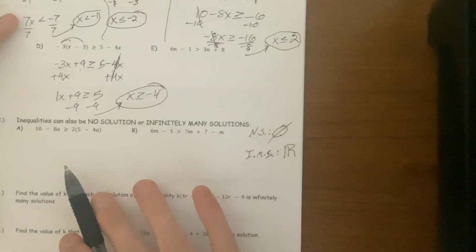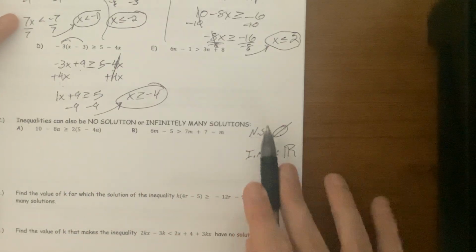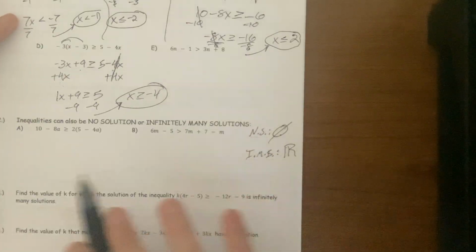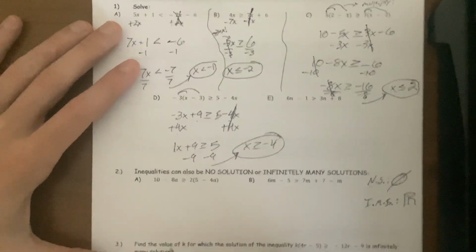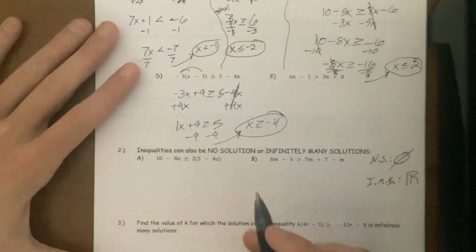Now, what we're looking for is infinitely many. That's a true statement, right? So no solution then would be a false statement. So we just got to remember if there's a true or false statement. That's what we're looking for. Now, let's go ahead, let's take a look at what one of these situations is going to look like.